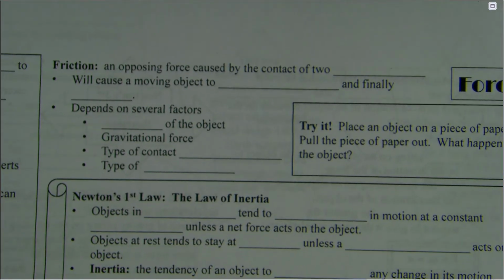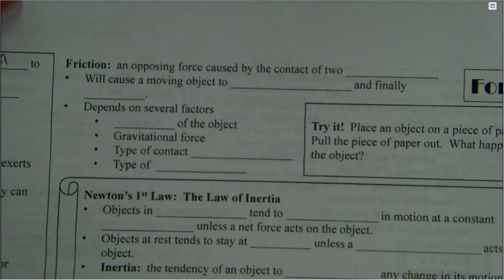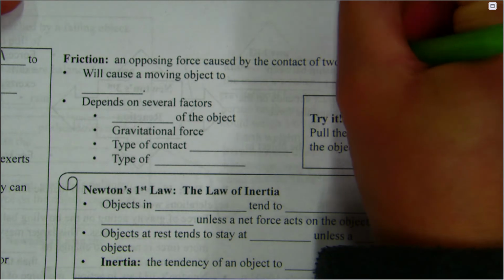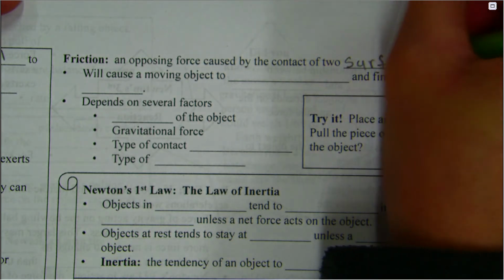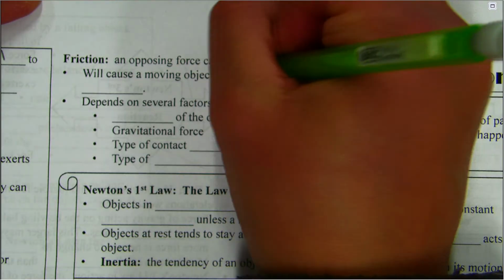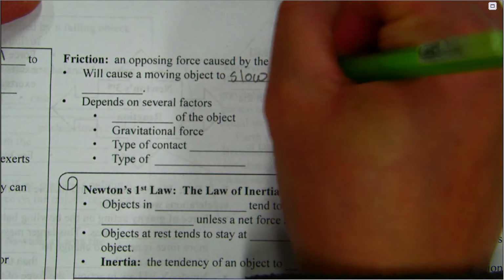So let's look at friction. Friction is an opposing force caused by the contact of two surfaces. And friction is going to cause a moving object to slow down and finally come to a stop.